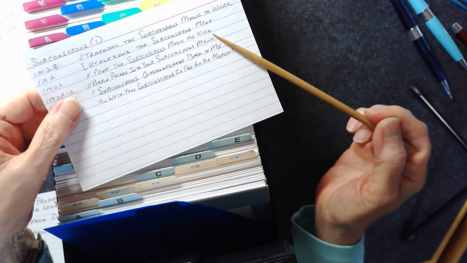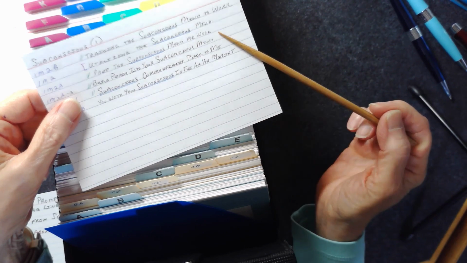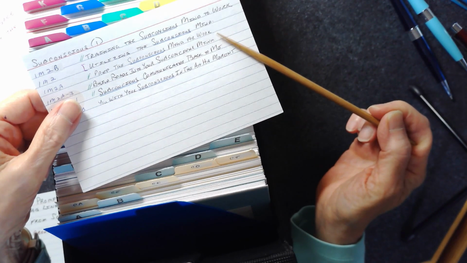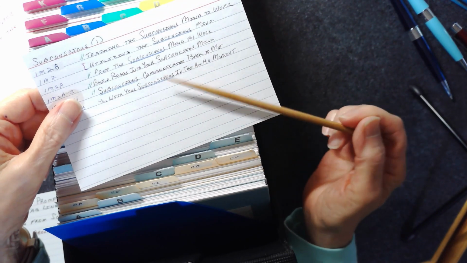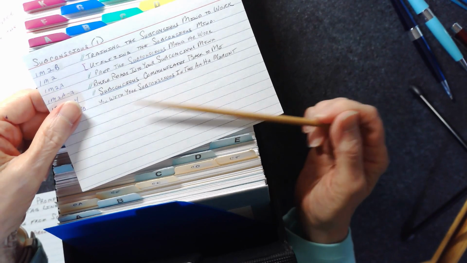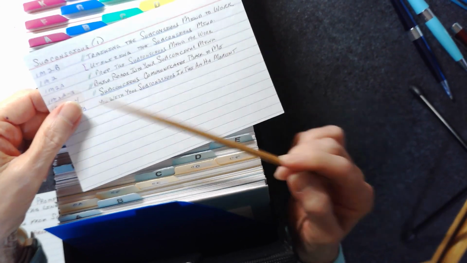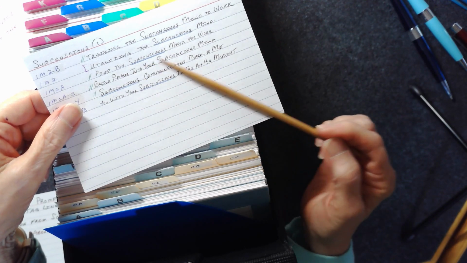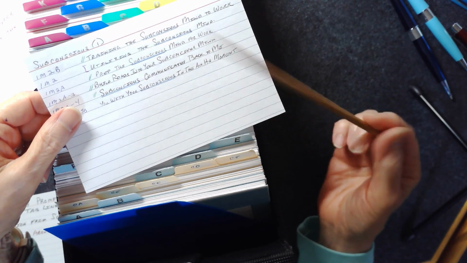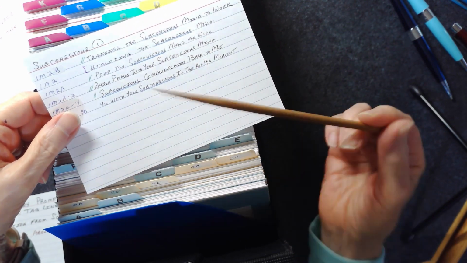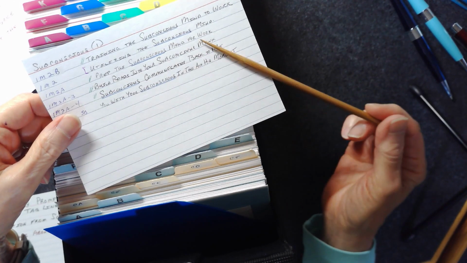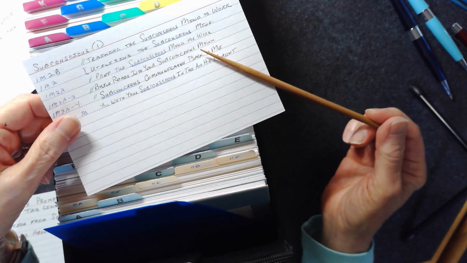Prepping the subconscious mind for work has to do with Sertillanges, when he says the night before he has a light supper and he lays out his work for the coming day, and that helps him to prepare his subconscious mind to think about the work overnight so that when he wakes up in the morning, he often has a lot of ideas ready to go.